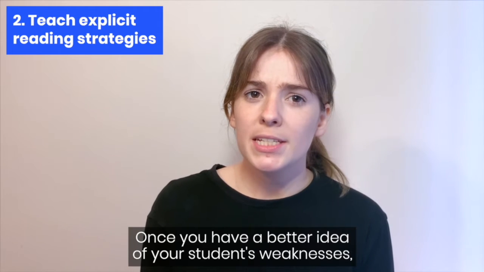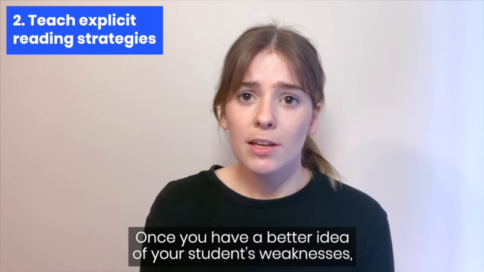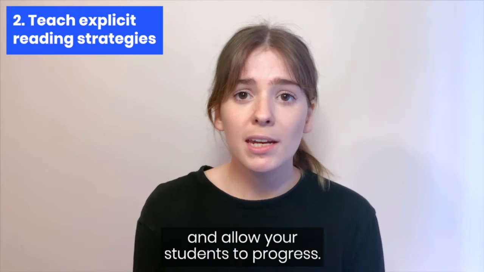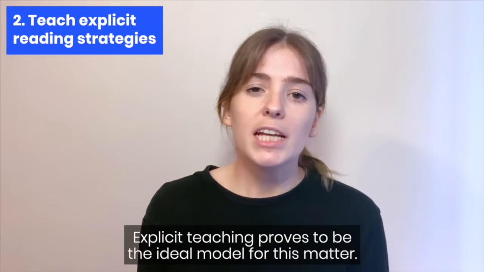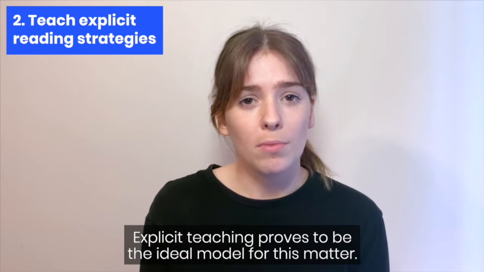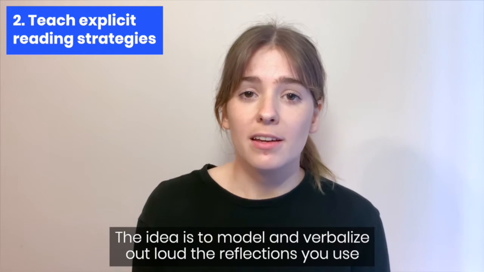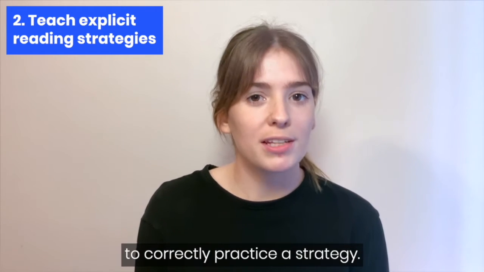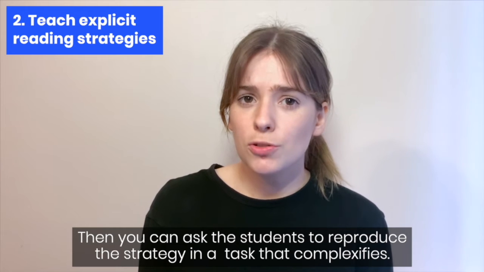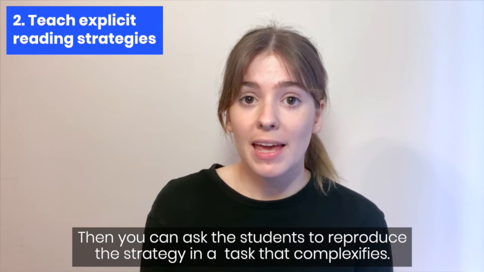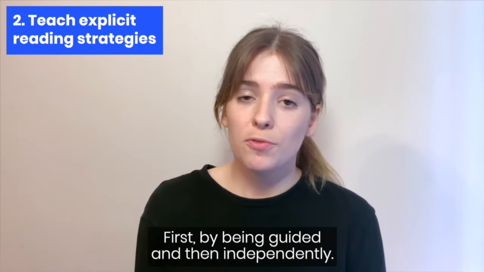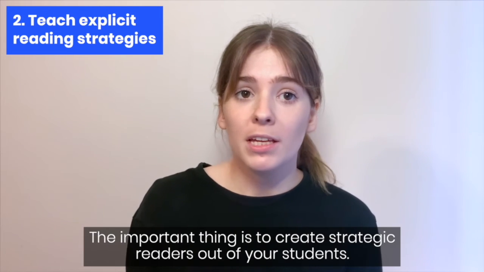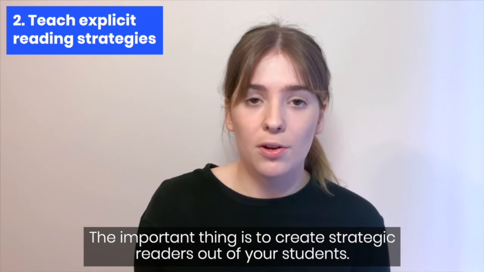Once you have a better idea of your students' weaknesses, you'll be able to plan the teaching of strategies to address those problems and allow your students to progress. Explicit teaching proves to be the ideal model for this matter. The idea is to model and verbalize out loud the reflections you use to correctly practice a strategy. Then you can ask the students to reproduce the strategy in tasks that complexify, first by being guided and then independently. The important thing is to create strategic readers out of your students.